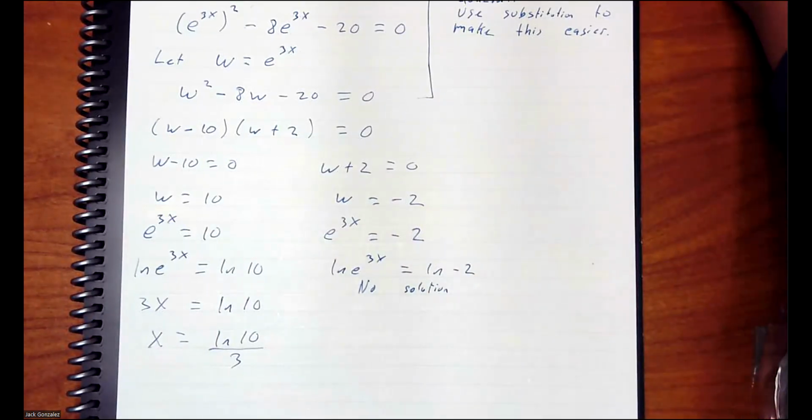Okay, that's all for exponentials. Let's quickly look over logarithms. There's a whole section on logs.